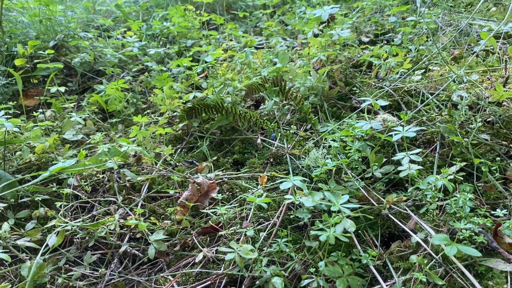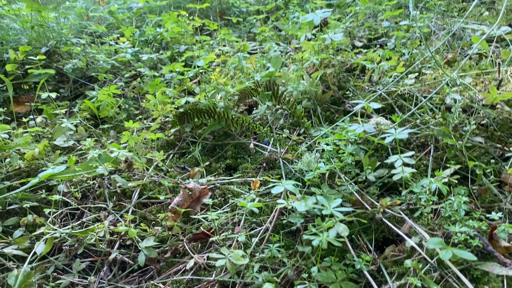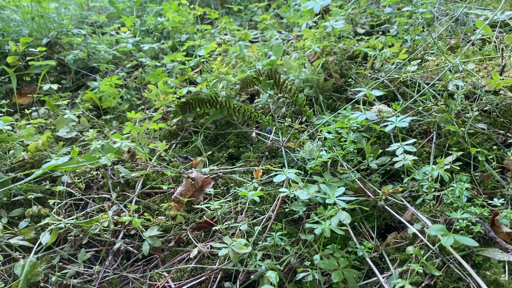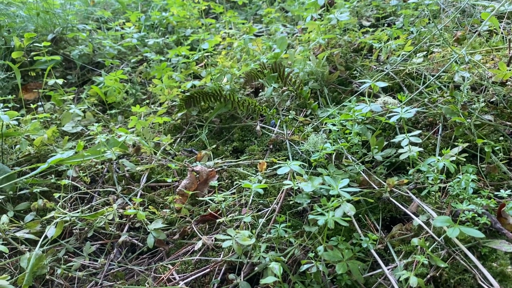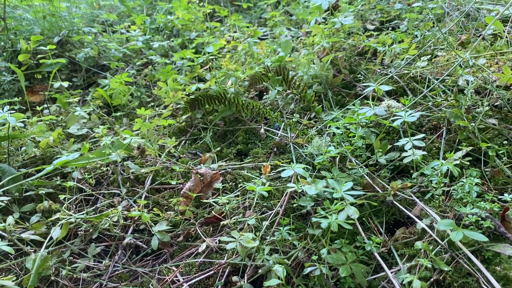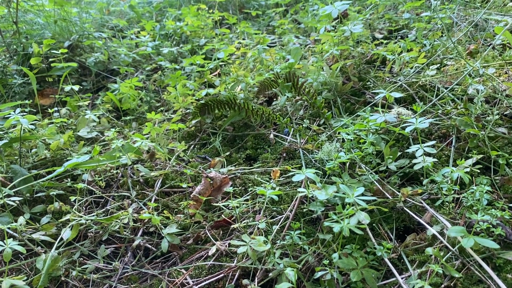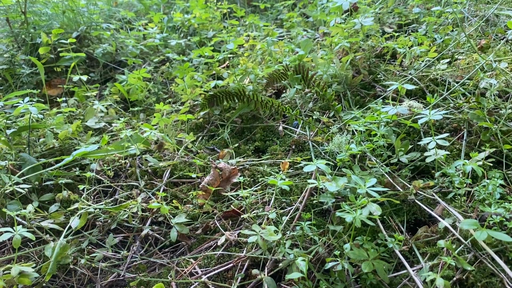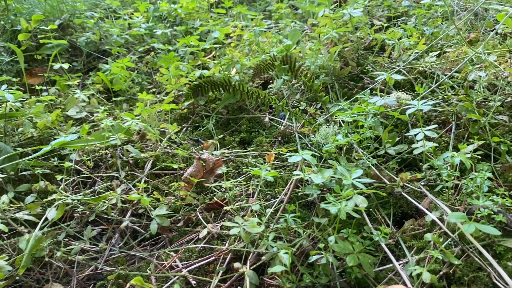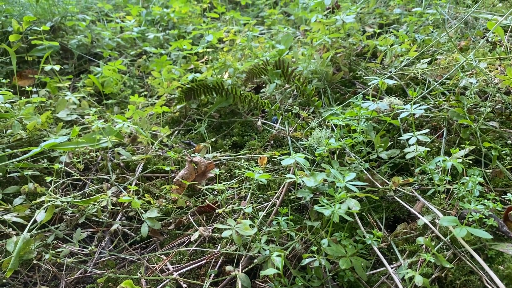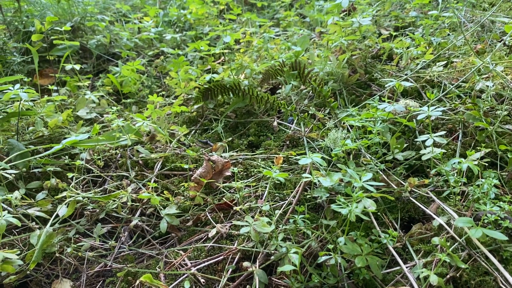Another plant worth noting in our understory here is a fern. We don't see too many ferns very often in southern Wisconsin. They're much more abundant in the north, where conditions are a little bit more favorable for ferns to grow. If you remember, these have a life cycle that also involves spores, like the non-vascular land plants.